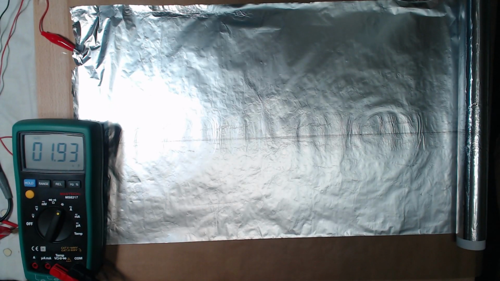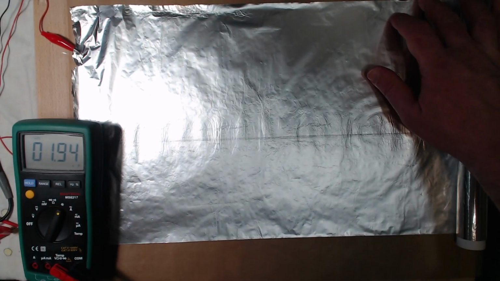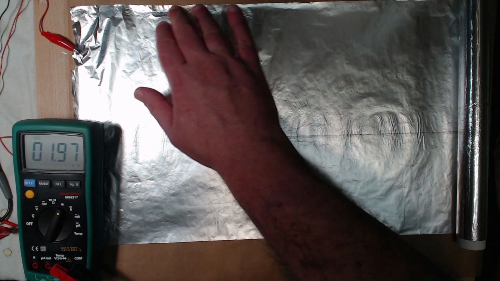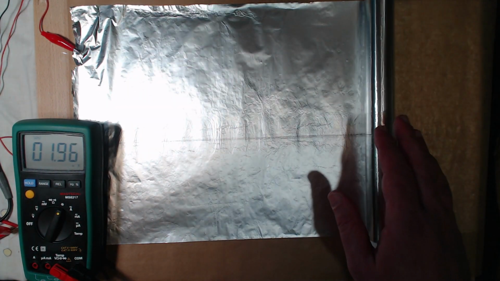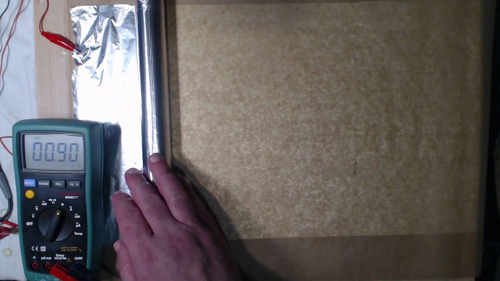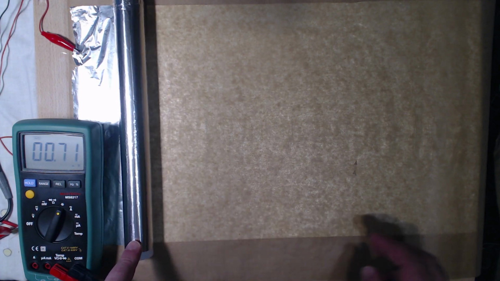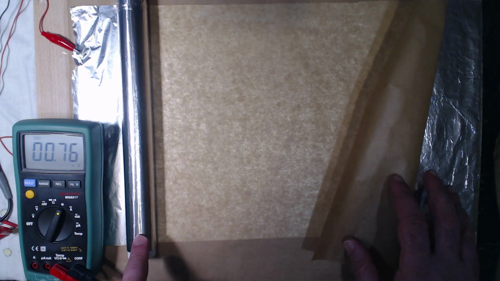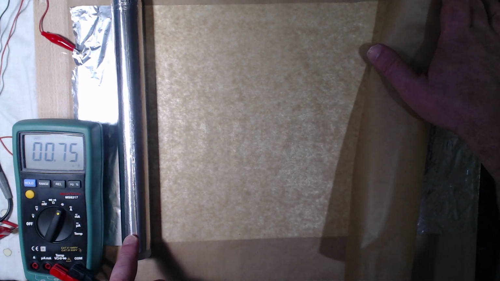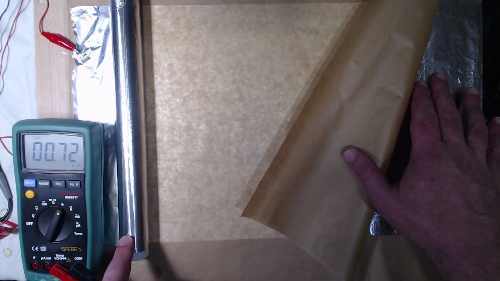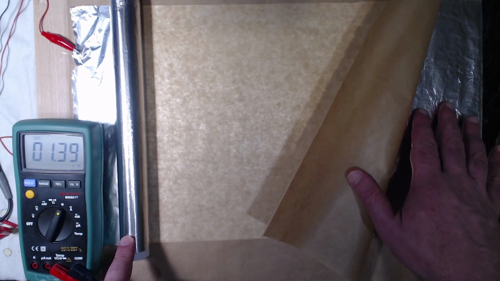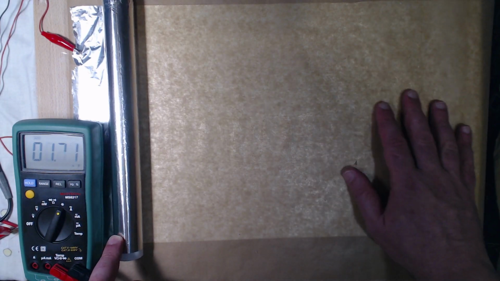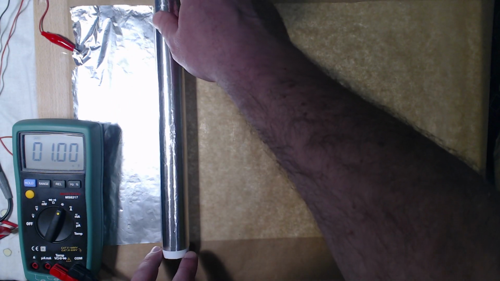Hello. Today I would like to present you a capacitor made of aluminium foil for oven. So, a capacitor which is a parallel plate capacitor. I have on this piece of furniture an aluminium foil for oven, then baking sheet, then another aluminium foil for oven.